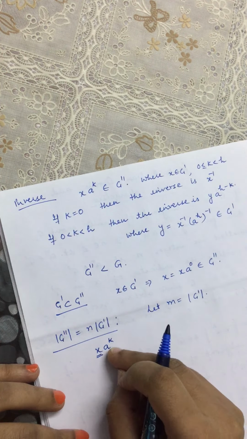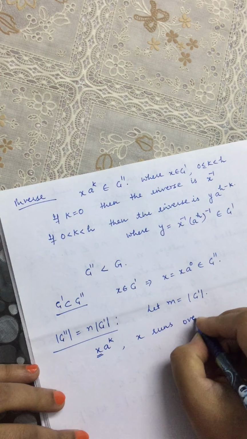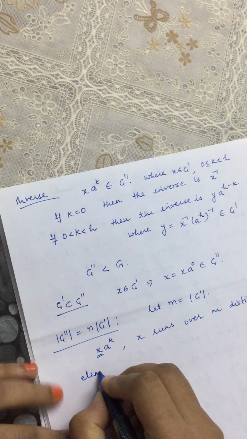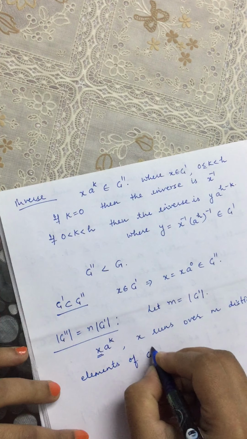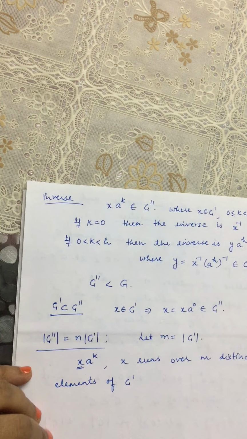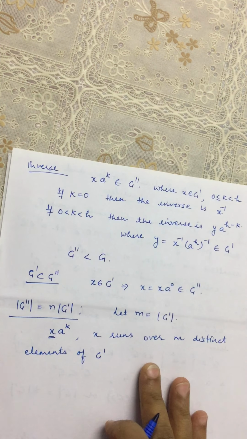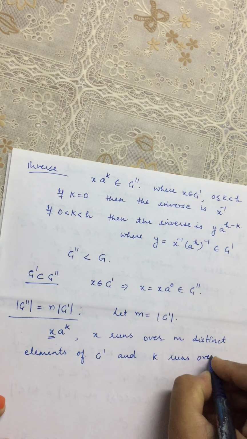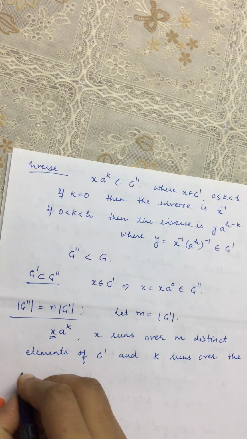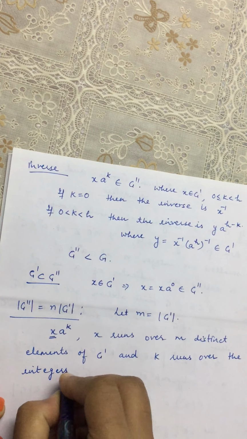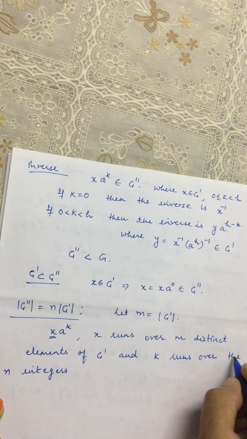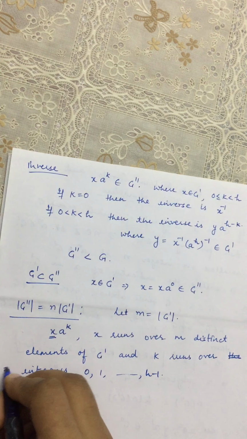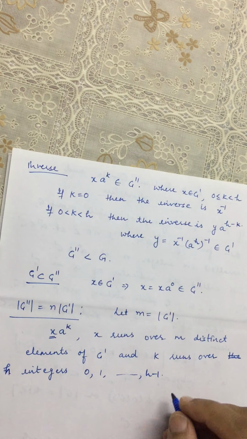So we can write here x runs over m distinct elements of G dash and k runs over h integers, 0 to h minus 1.